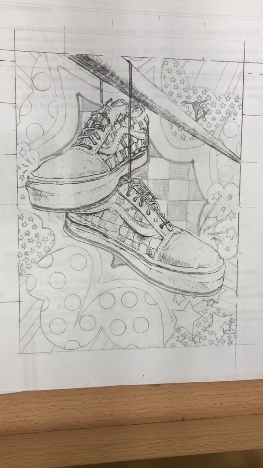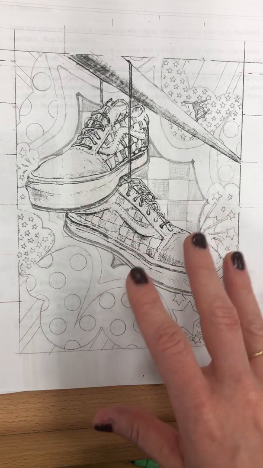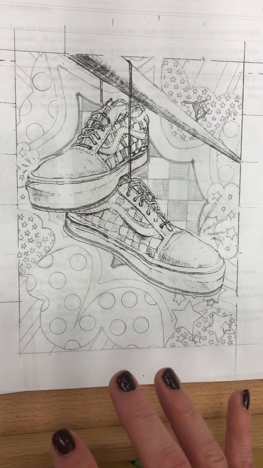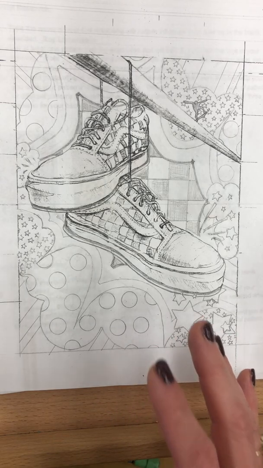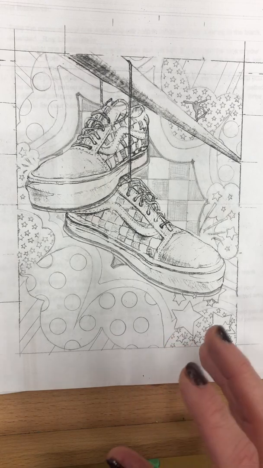Well, hello guys. So we've got a new assignment. As you know, we're going to be adding the background to our shoe drawing. And the background obviously is going to be influenced by the previous researched artists that we looked up, our pop artists. And as you can see in this example, I have quite a few different textures. I have probably 3 or 4 different textures that I've added to this.